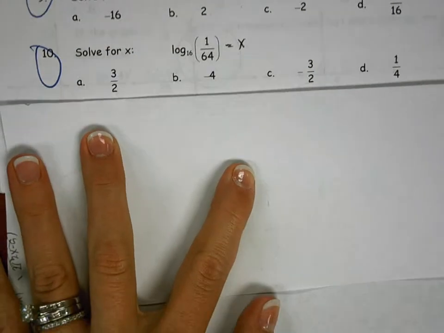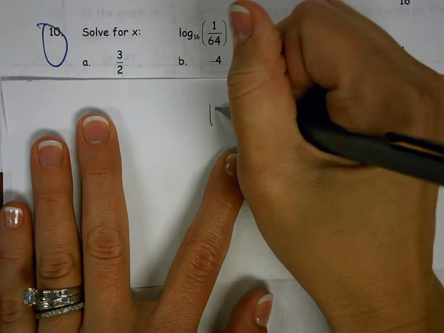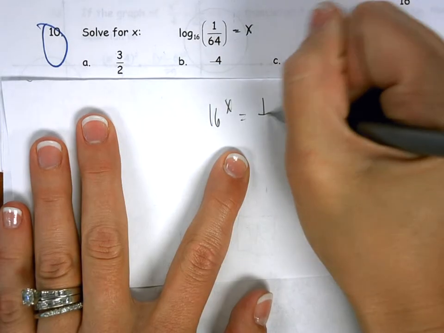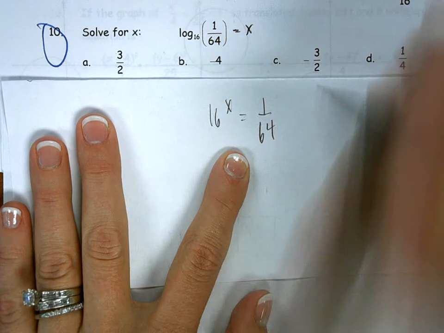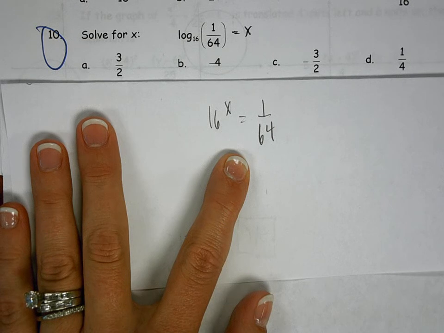So when I rewrite this in exponential form, what will it become? Now that we have that, we need to get what? Like bases. What base should we use? 4.